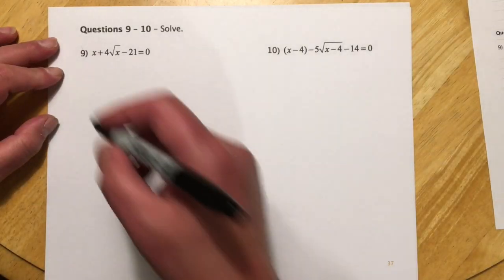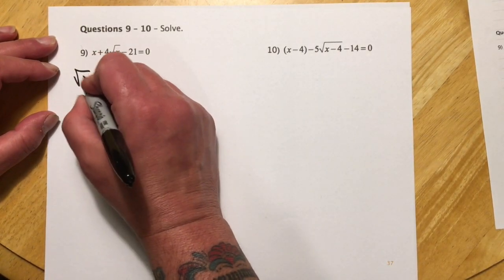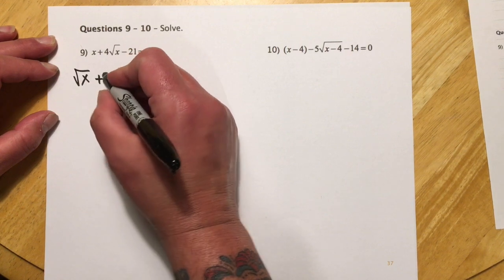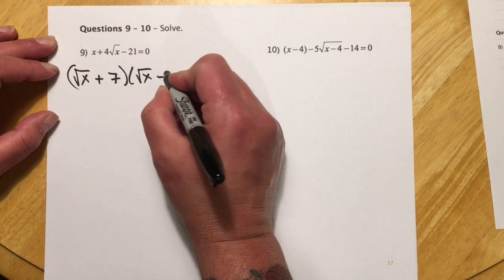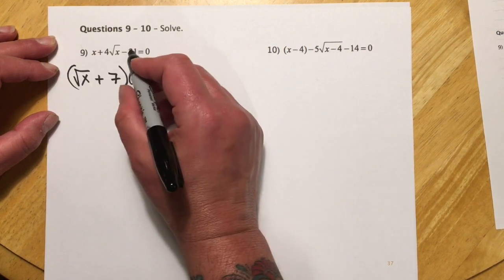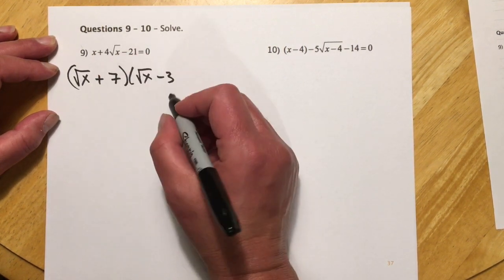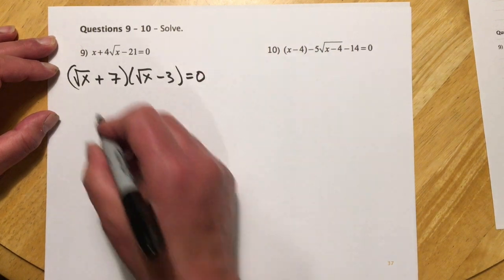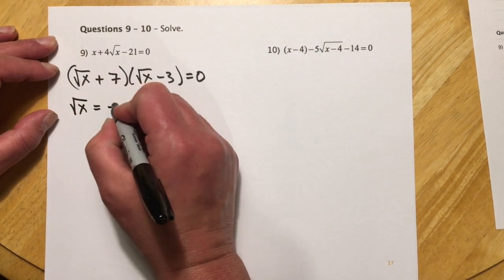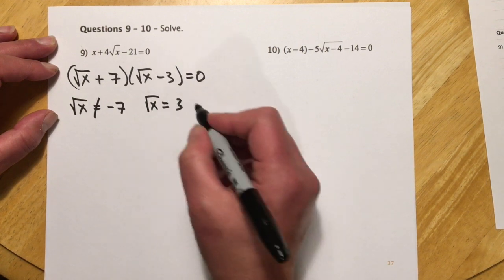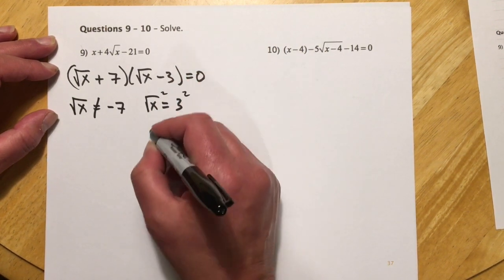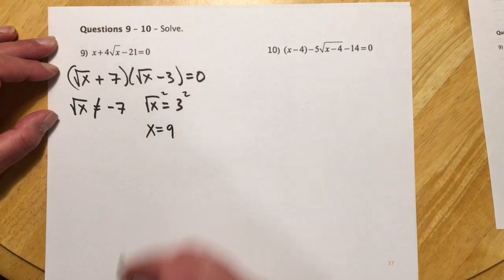Okay, and these two would be the matched problems. So this is going to go root x plus 7 and root x minus 3. So you're going to multiply to negative 21, add to be 4. So root x equals negative 7, nope. And then over here, root x equals 3. We just square both sides, and x equals 9.